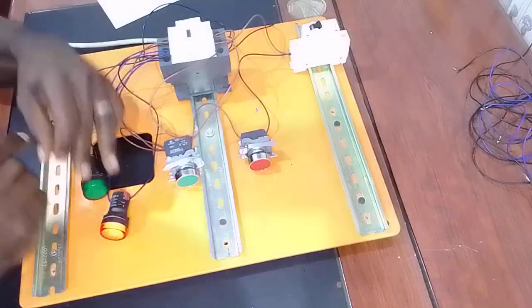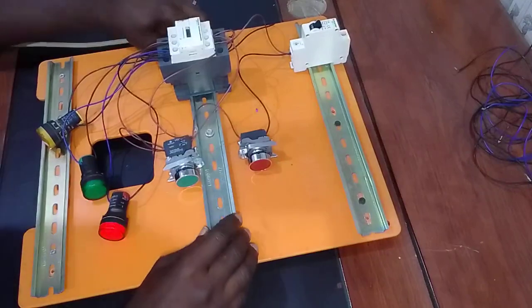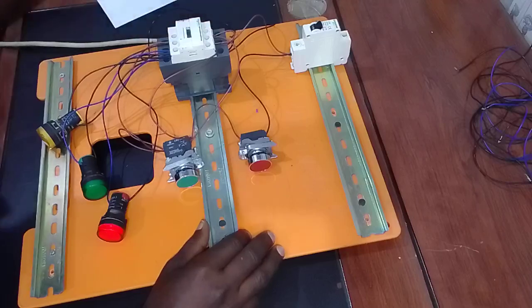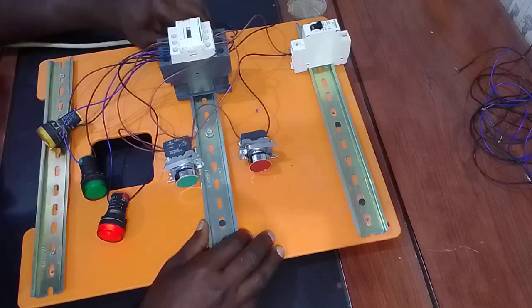So that is just a summary of how the whole process is, as explained from our circuit analysis.